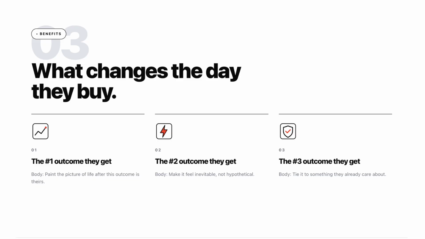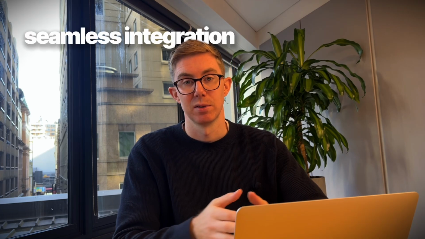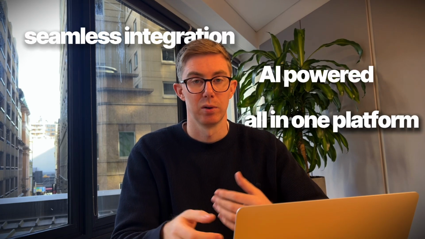So the third section we get to on the page is benefits. And this is really all about what changes for the visitor, not about your product. So we're not speaking about features. We want to avoid language like seamless integration, AI-powered, all-in-one platform. We just want to tell them, this is what your day will look like once you buy the product. Don't speak about what the product is, but what does the product change for them? That's the key.